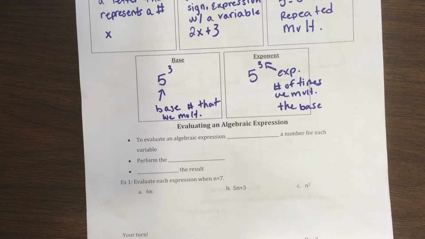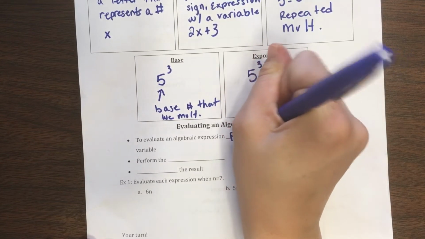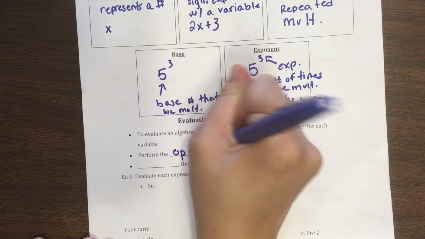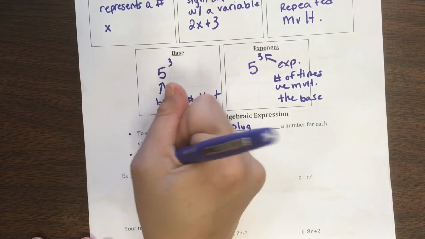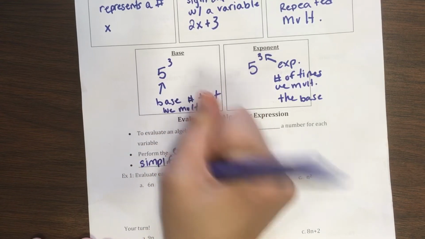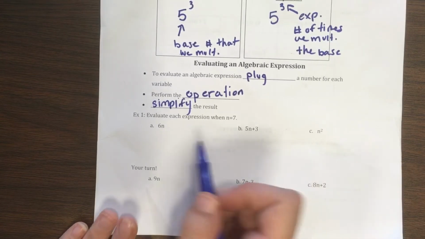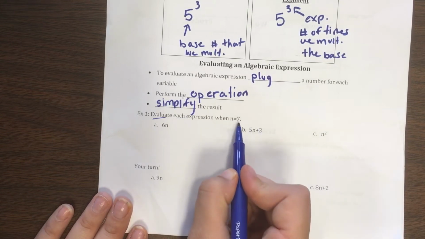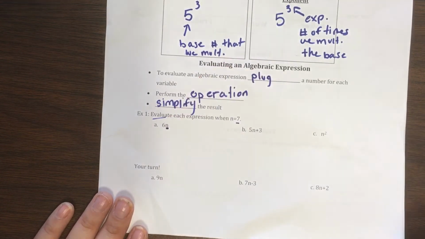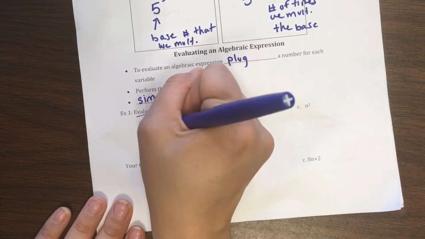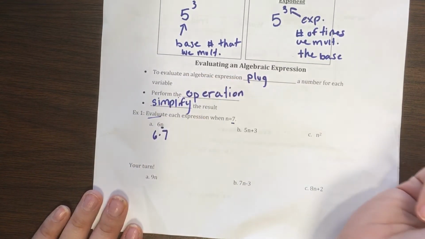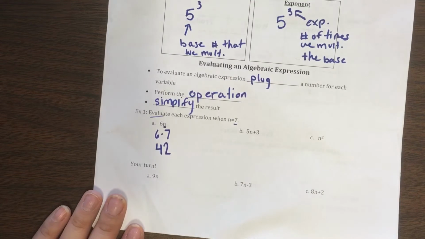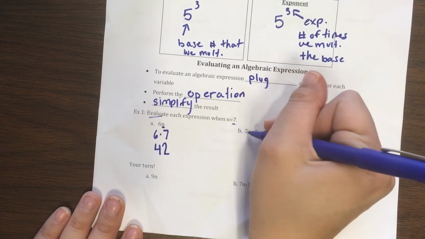To evaluate an algebraic expression, plug a number in for each variable. Perform the operation, and then simplify the result. So for example, it says evaluate each expression when n equals 7. So we're going to start with letter A. We are going to take 7 and we're going to sub it in for n. So we have 6 times 7. 6 times 7 is, if we simplify the result, 42.